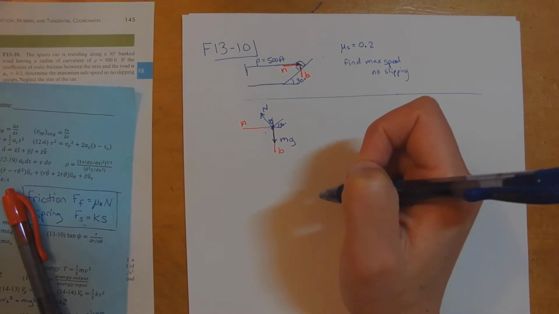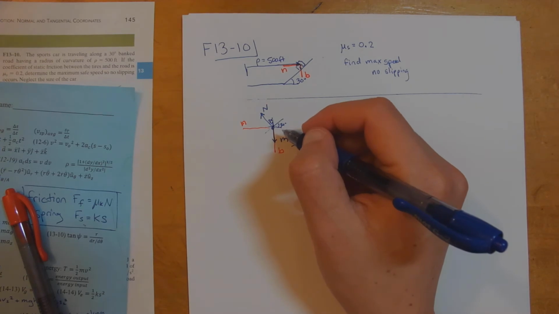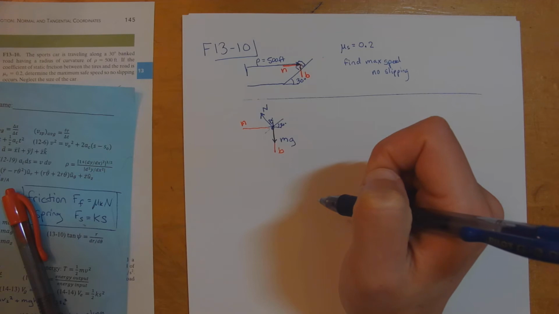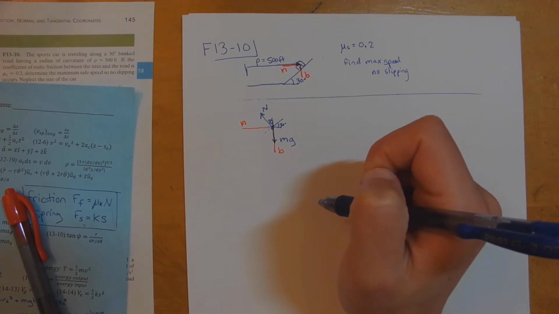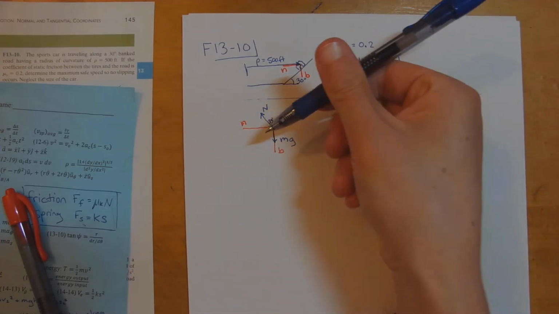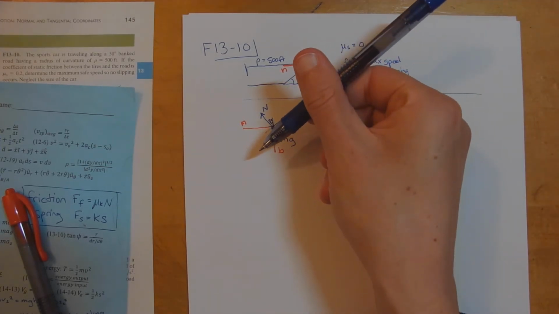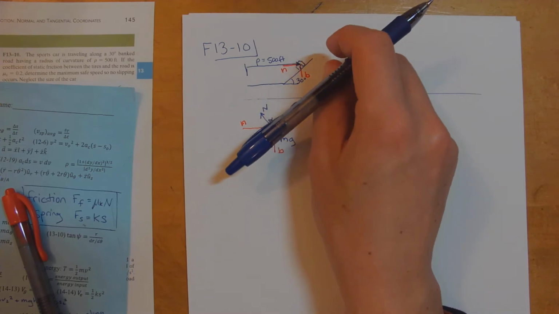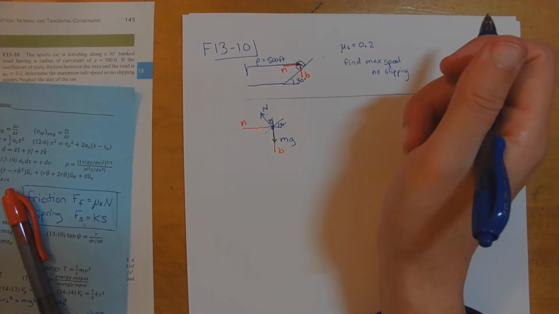The road not only exerts a normal force, it also exerts a force of static friction, and we have to determine the direction for the force of static friction. The direction depends on the speed of the car. If the car was not moving at all, and if there was no friction, the car would slide down the incline. So if v is equal to 0, the force of static friction would be pointing up the incline to keep the car from sliding down.